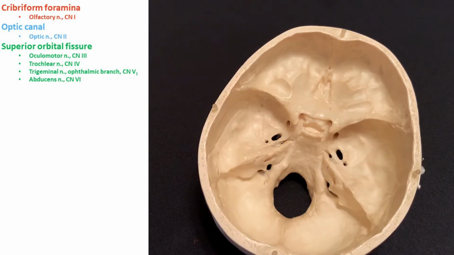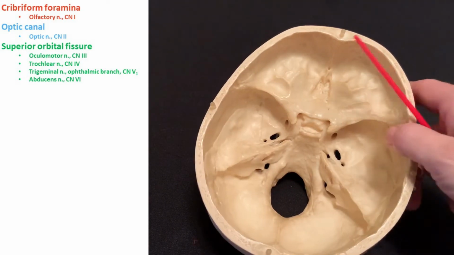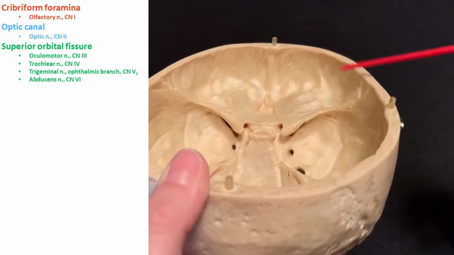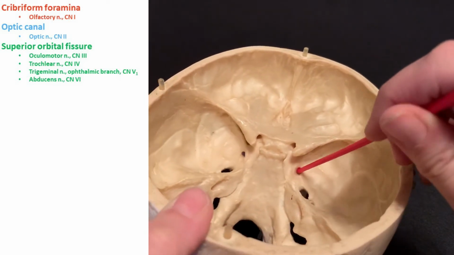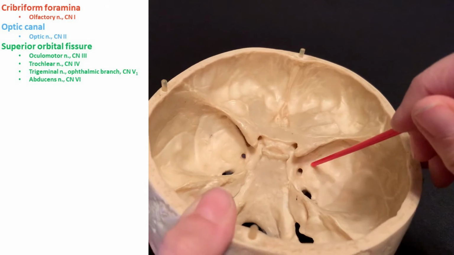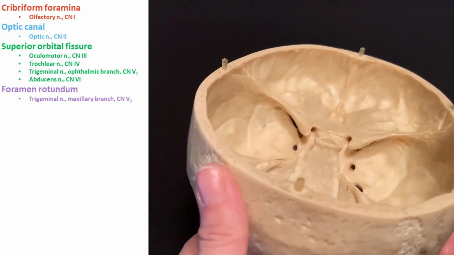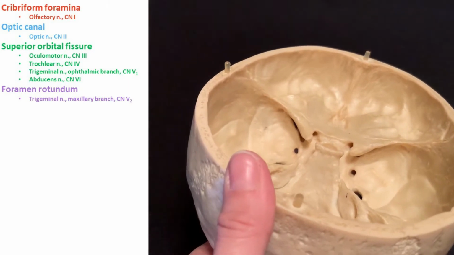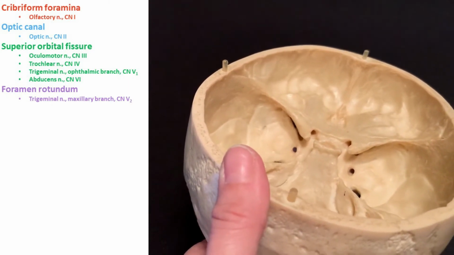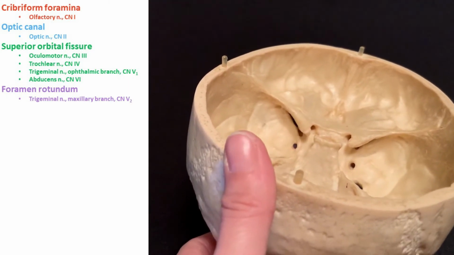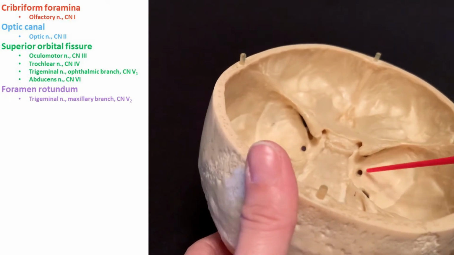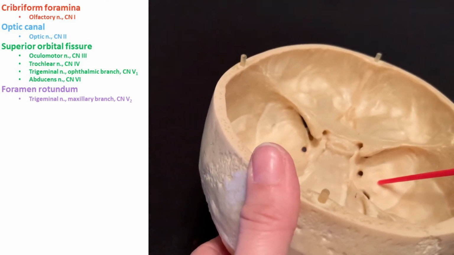As we continue heading posteriorly, now we're going to get to this little hole right there. That is a little round hole, and it's literally called the foramen rotundum. Think about it, rotundum means round. The rotunda inside, for example, a Capitol building is a big round dome. So rotundum literally means round.